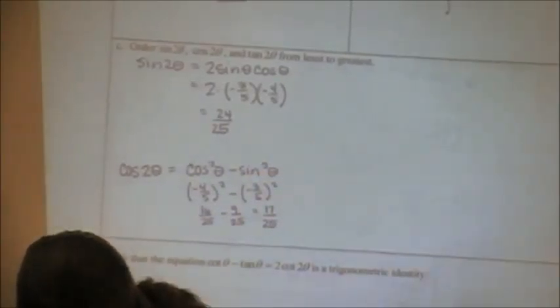Okay, we already know what they both are because we pulled them off just a second ago. So it's negative 4/5 squared minus negative 3/5 squared. So that's 16/25 minus 9/25, which is 17/25. You would have gotten the same answer if you'd chosen to use one of the others. Doesn't matter. Everybody okay?